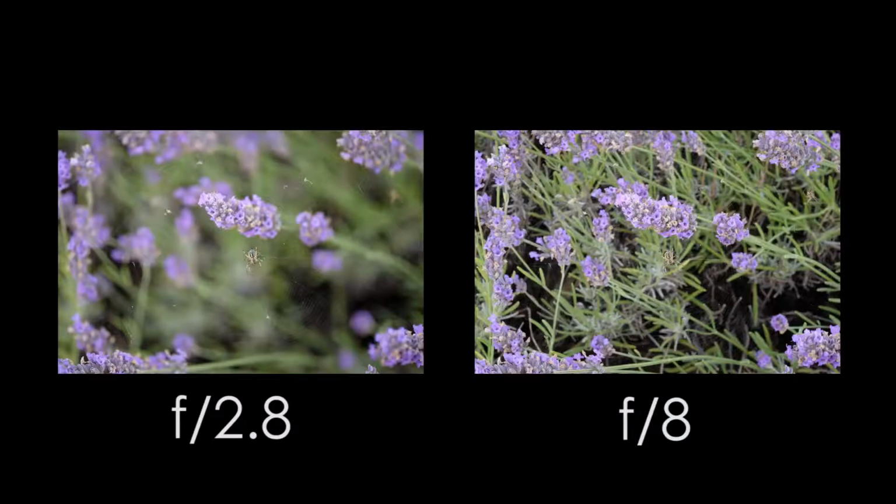But for landscape photography, it can be very problematic because some of the scene will be soft. Not only that, f2.8 also has the ability to soften the edges of the image as well. So here's an example of the same image shot at f2.8 and f8, and let's zoom in and examine the differences. As you can see, the f8 version is much sharper around the edges.